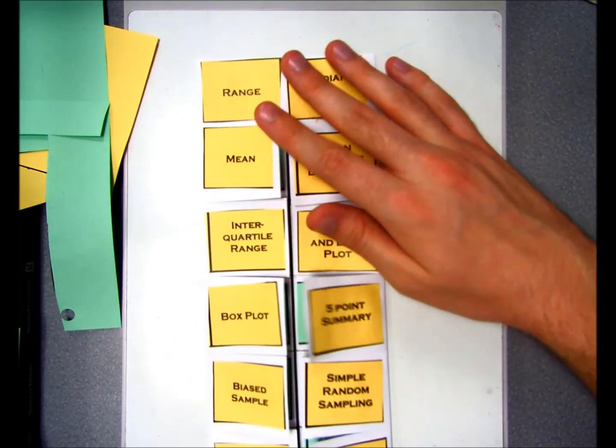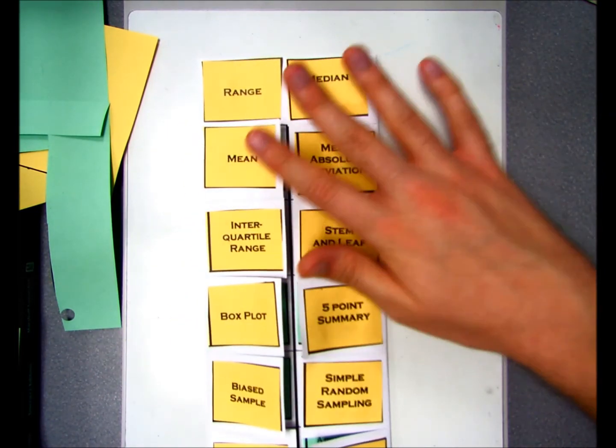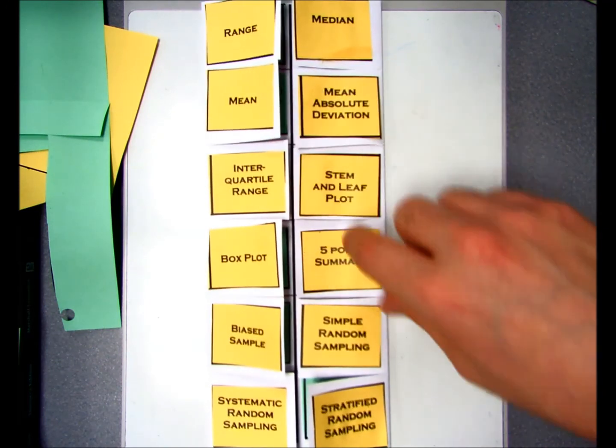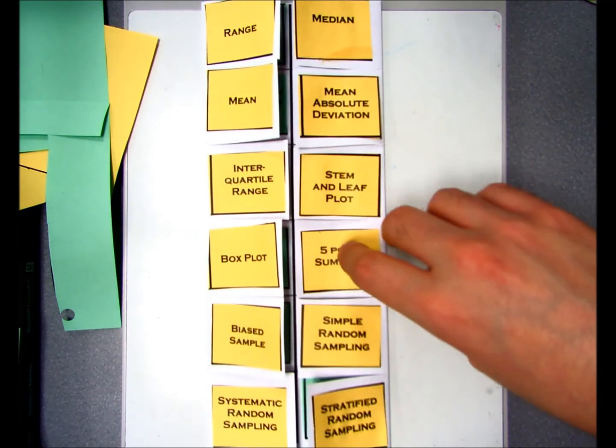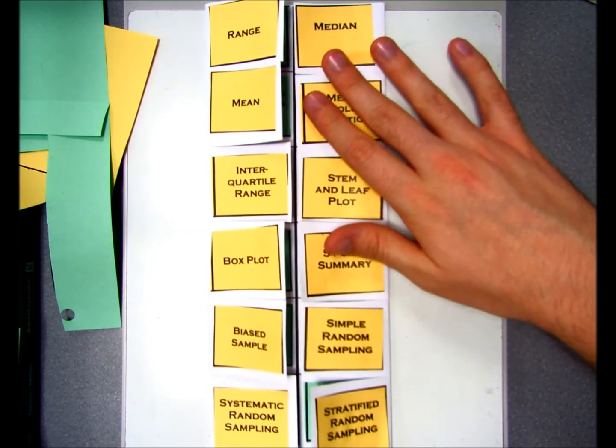Okay, so I'll have this example in the back of the room for reference if you're unsure where some of these definitions or examples go. And when you're finished, you can put that in your folder.